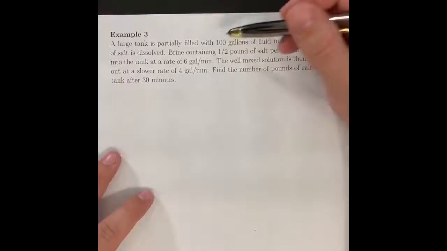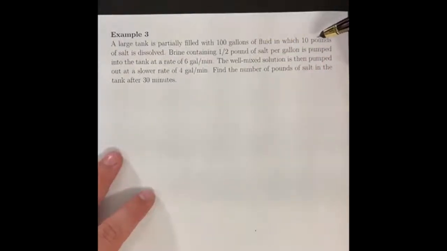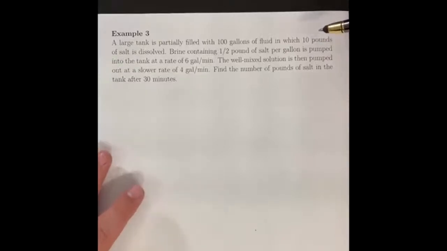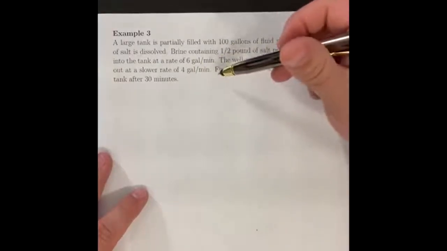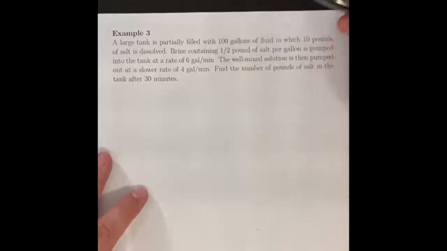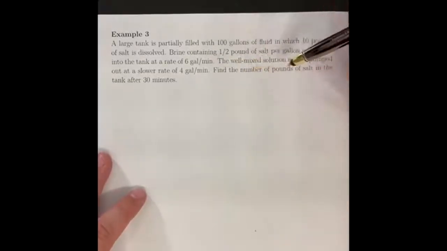In this example, it's filled with 100 gallons of liquid, and there's 10 pounds of salt in the liquid. We're pumping a mixture into the tank, and we're pumping a mixture out of the tank. The key to these problems is that what's coming out is the well mixed version of the fluid.